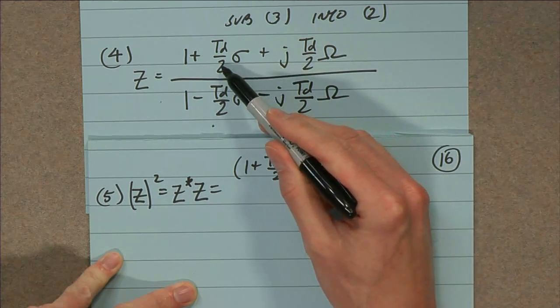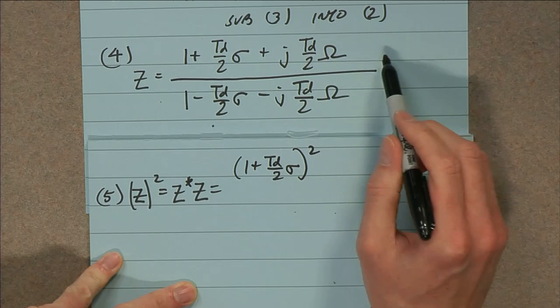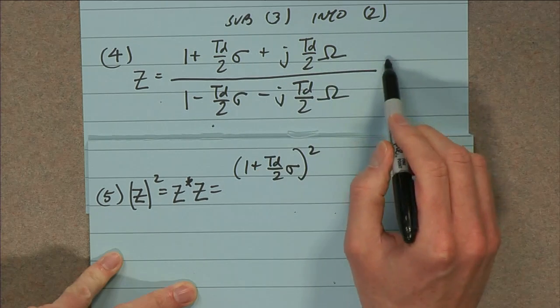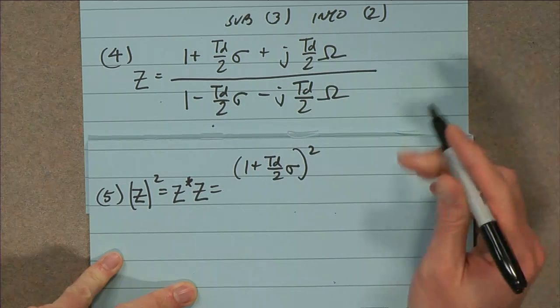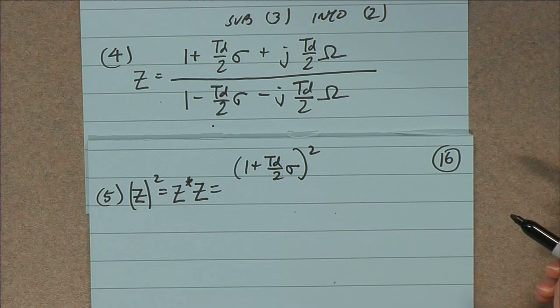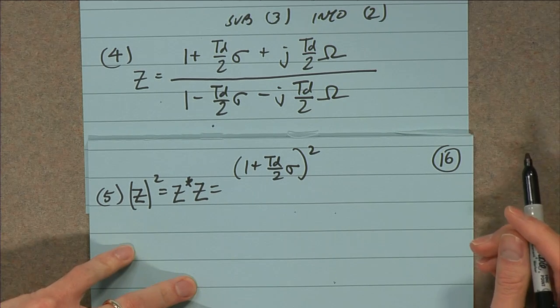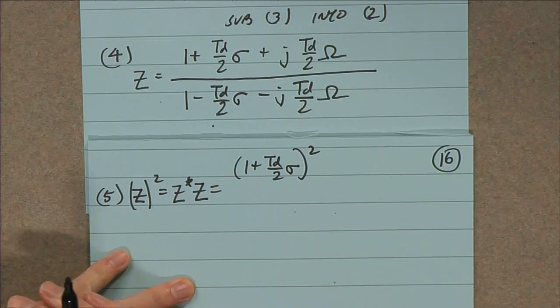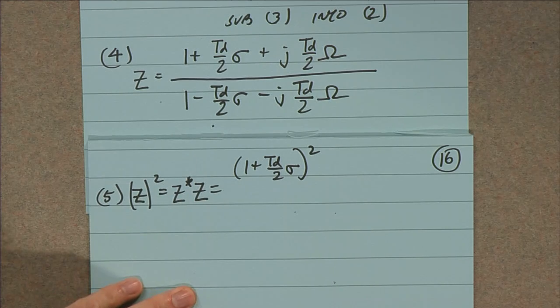And then I'm going to have this times the conjugate of that, and this part times that, which is going to go away, right? The cross terms go away because we're multiplying z times z conjugate, or z conjugate times z.